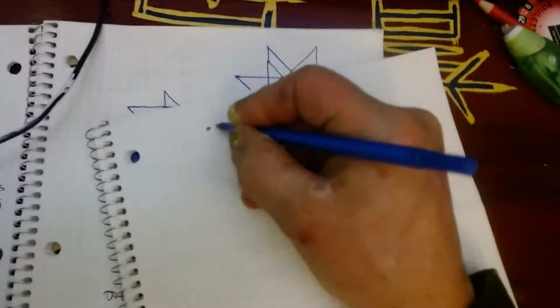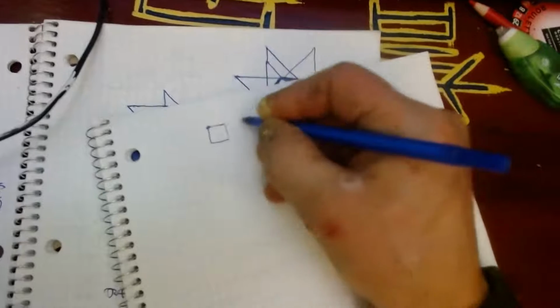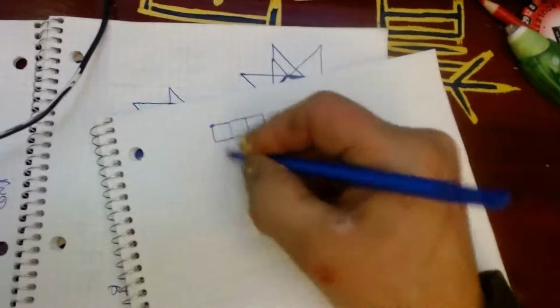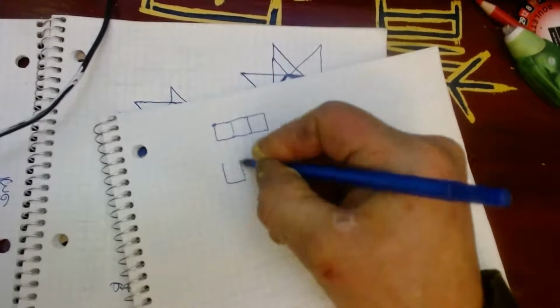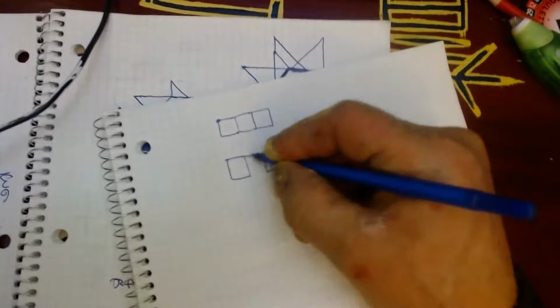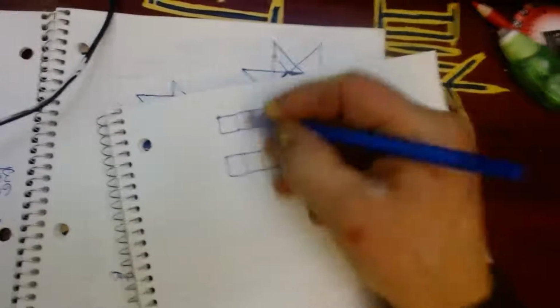Let me show you. Your first one, let me make 4 blocks. 1, 2, 3. I'm going to make these blocks here. Okay, here's my blocks.